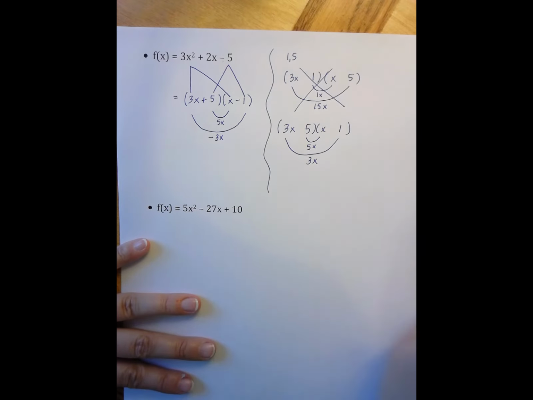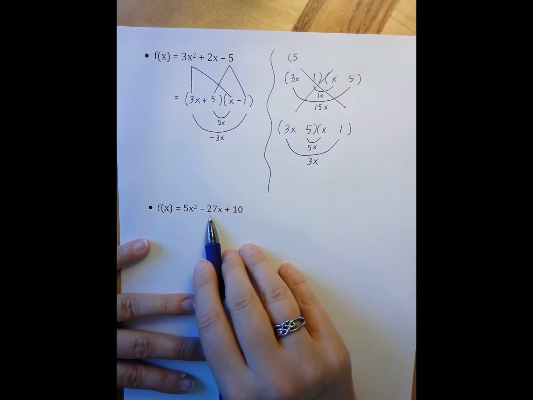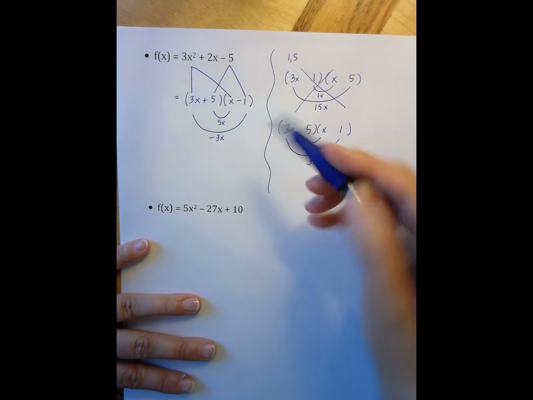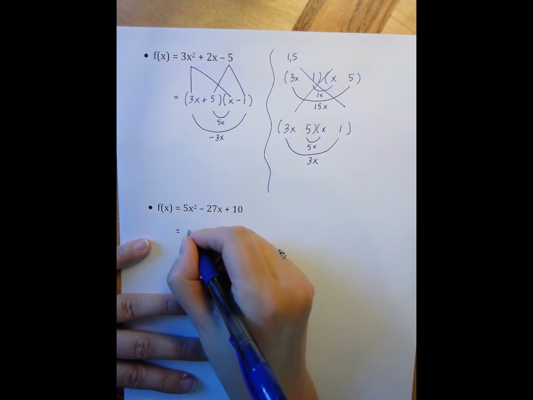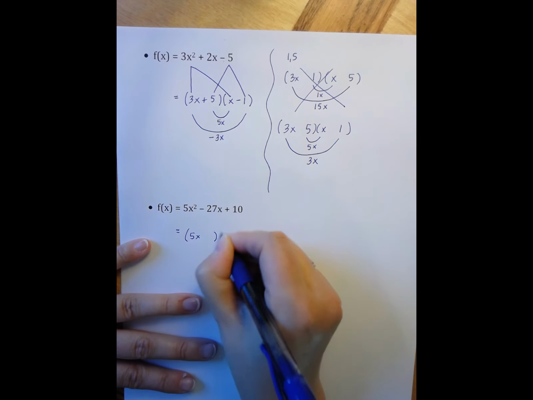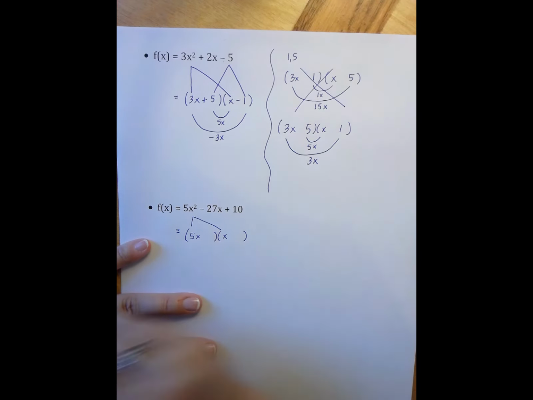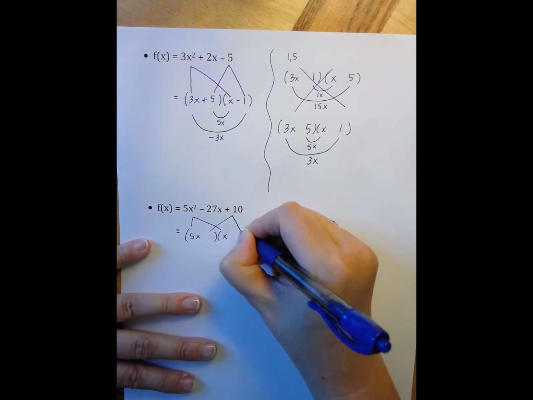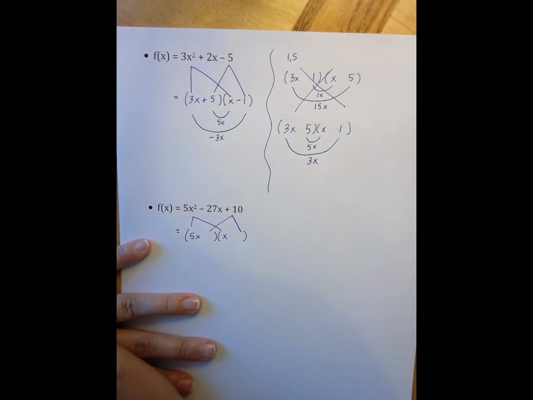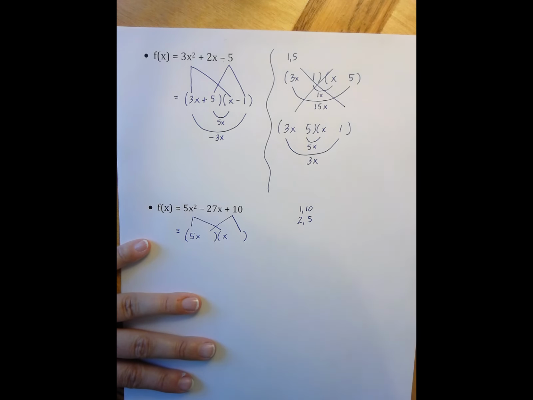My next example, again, I'm going to check to see if they have a common factor. And in this case, the 5 and the 10 do, but not the negative 27. So I'm going to do this exact same process that I just did above. So I know that the only way to get 5x squared is for the first two terms in my parentheses to be 5x and x. I also know that in order to get my 10 as my last term in the trinomial, I need to have the second term in each of my parentheses multiply to be 10. I'm going to list those. That's 1 and 10, or 2 and 5.